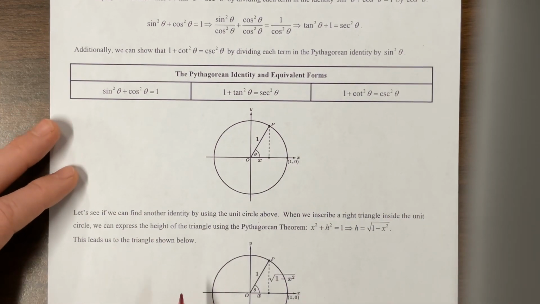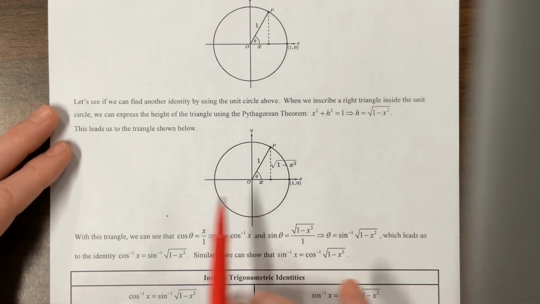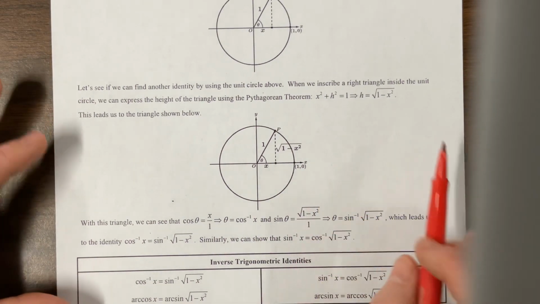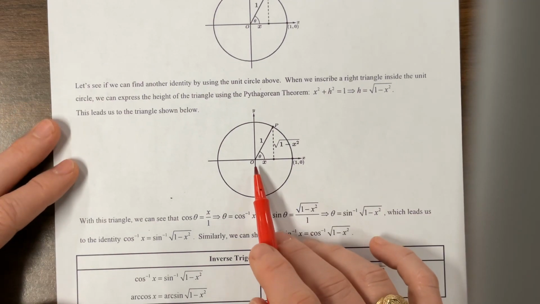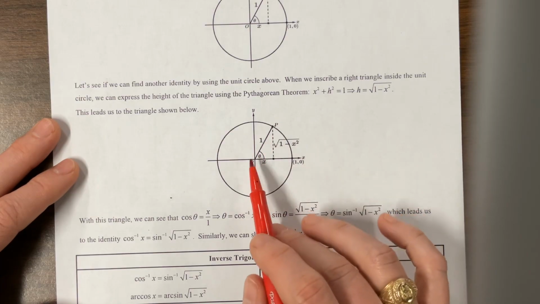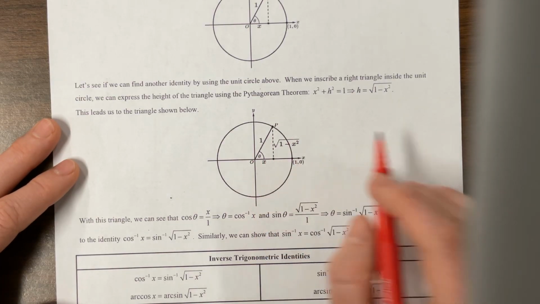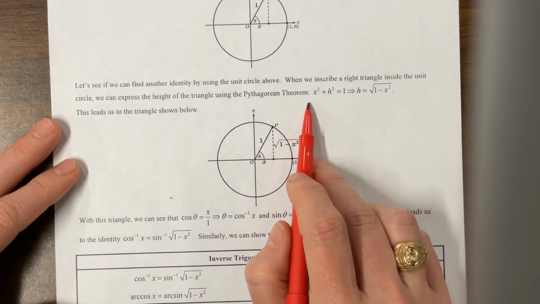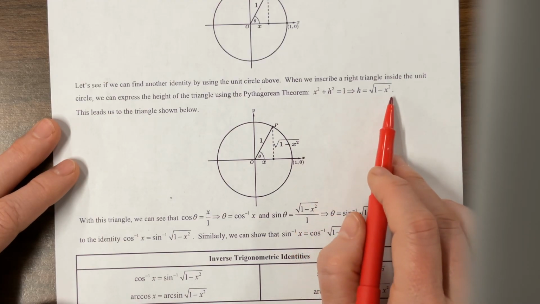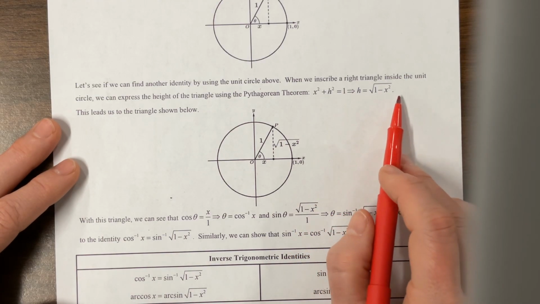Okay, let's see if we can find another identity. Oh, this is one I don't use very often, so maybe I should. Basically what they're saying is if this is my x value, and this is in my unit circle, I have a radius of 1, I can do Pythagorean theorem and say x squared plus h squared equals 1, which would imply that h equals the square root of 1 minus x squared.